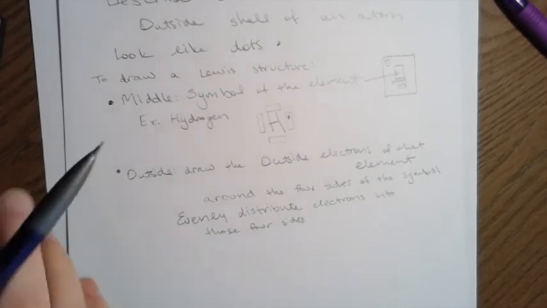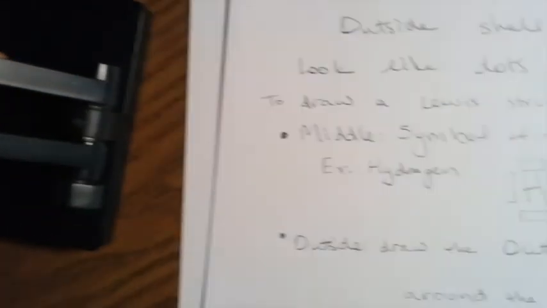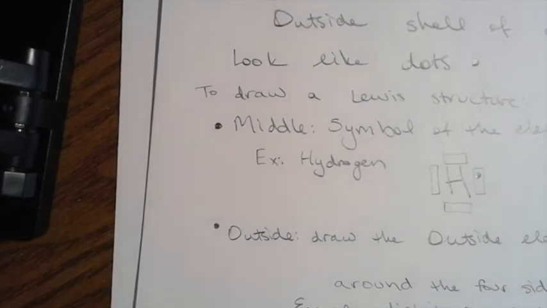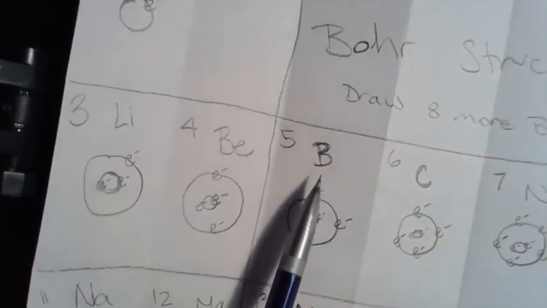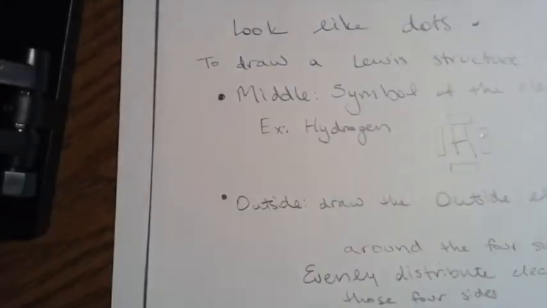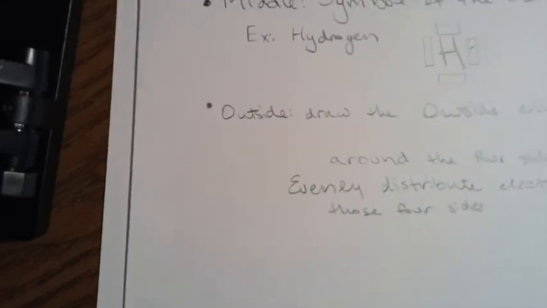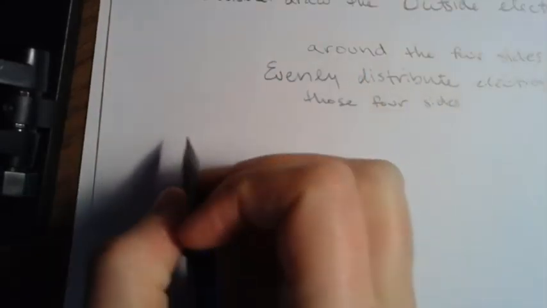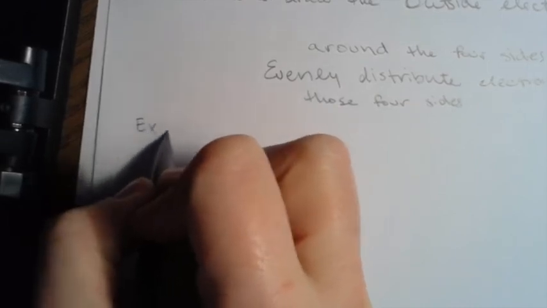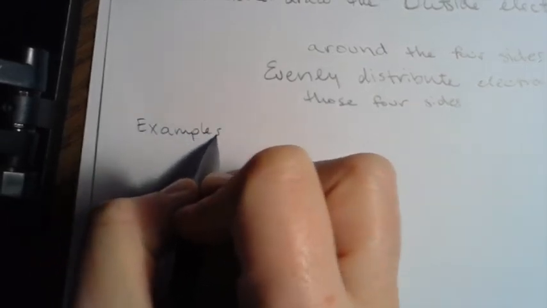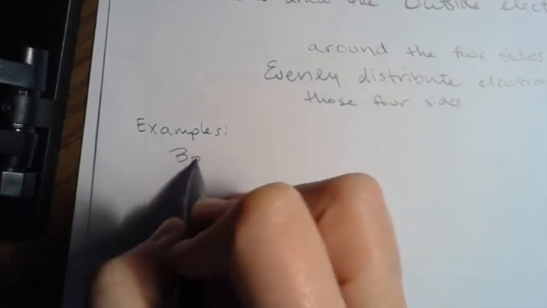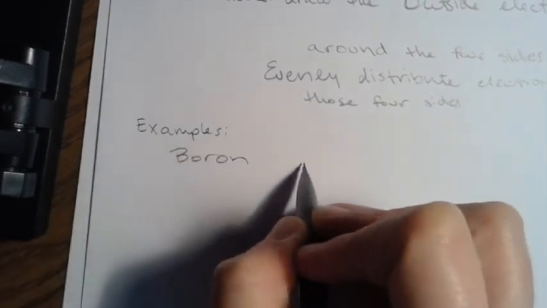So we are doing boron. We're going to put the symbol in the middle. So let me zoom back in and find boron's symbol. Boron's symbol is a B, just a single B. So put the symbol in the middle. I'm even going to add this to the same page because why not? Let's just do some examples. Boron has a symbol of a B.